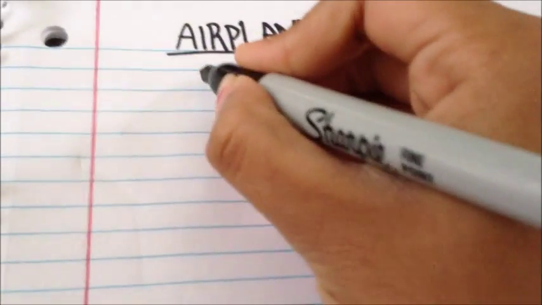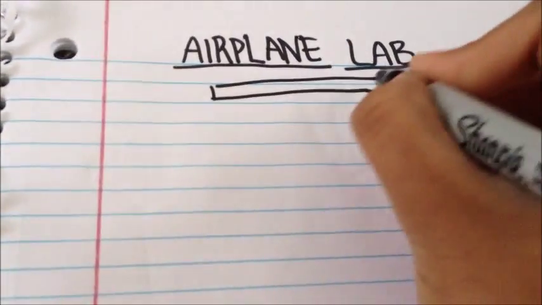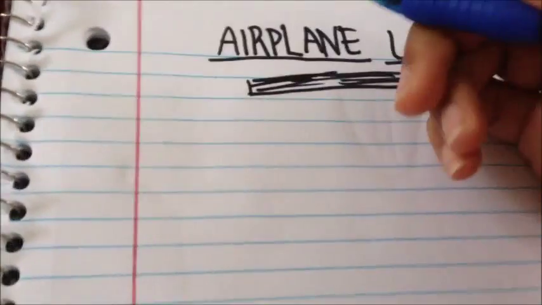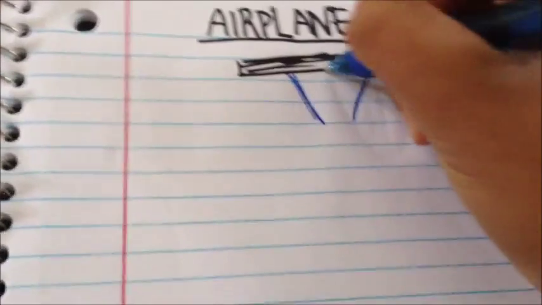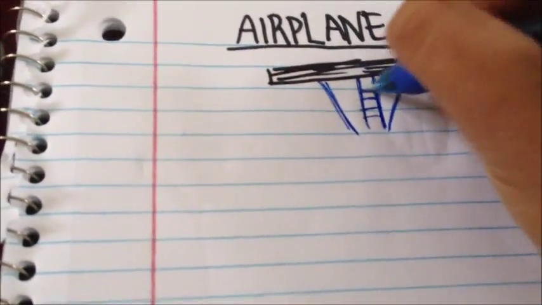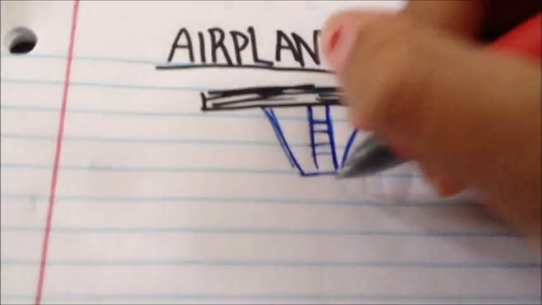So to get started, we have the roof, and from the roof there was the spring scale that was reading the tension on the string. Then we have the string, and there's the airplane.